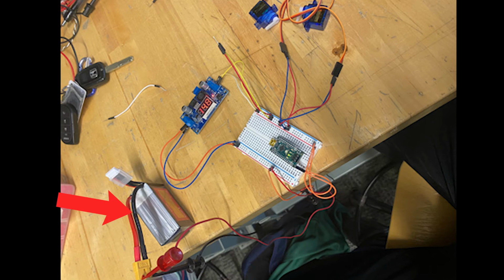Time to get into the electronics portion of this project. It all starts with our 4-cell LiPo battery, which is roughly 15 volts. We also have this blue module that's called our voltage converter, and that converts our voltage from 14.8 volts as displayed on there, down to 5 volts so that we can power up our Arduino and all of the blue servos that you see in this image.